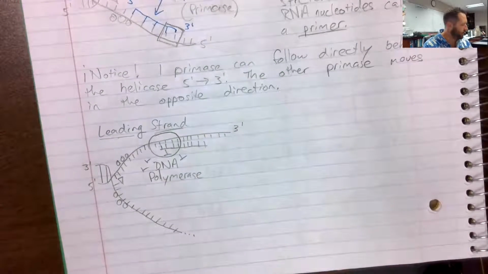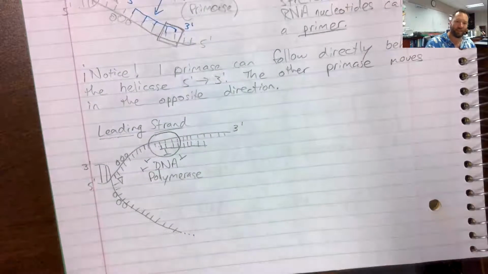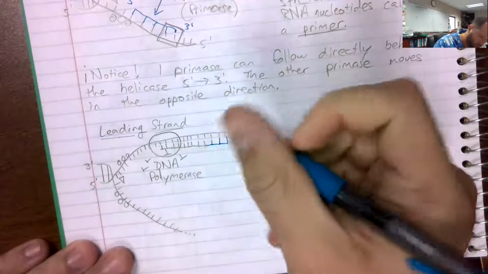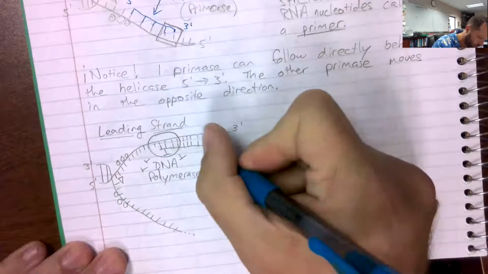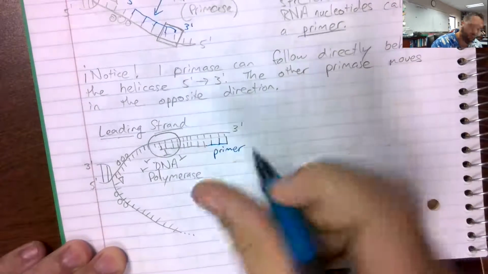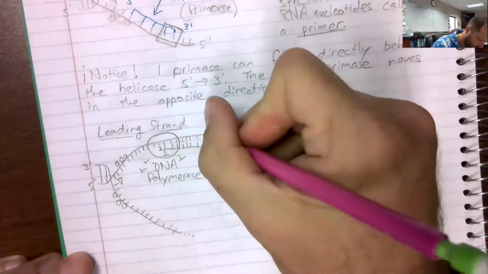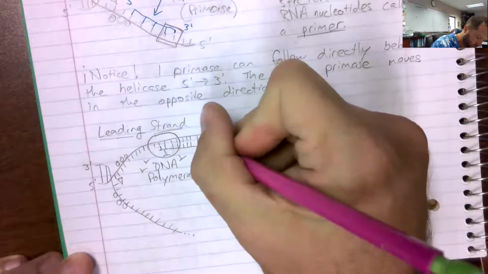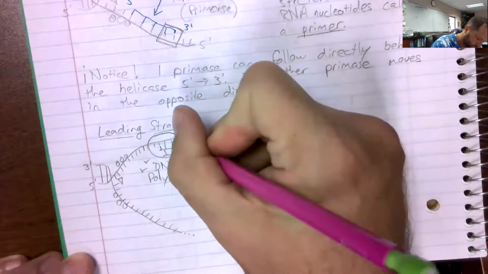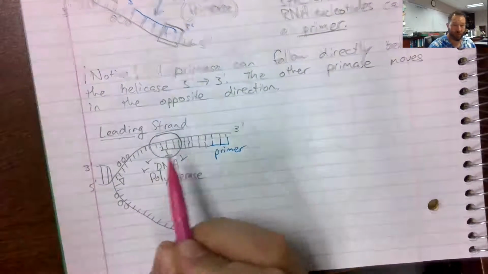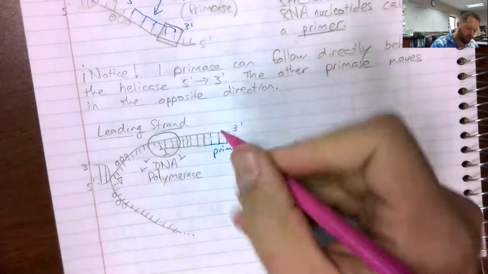Now right here with a couple of nucleotides left, I'm going to add my blue, because remember, this is a primer. We needed that primer. It's an RNA primer. That's why it's a different color. We needed that primer because, again, DNA polymerase can't get started on his own.